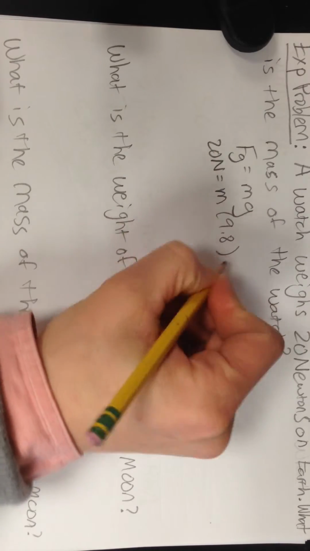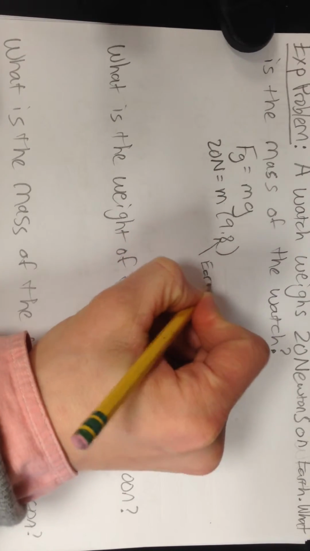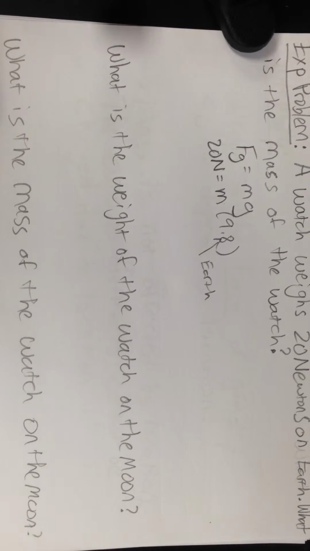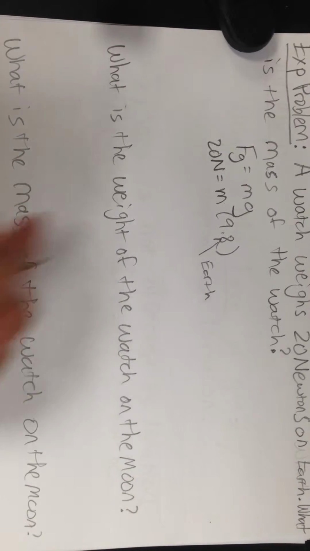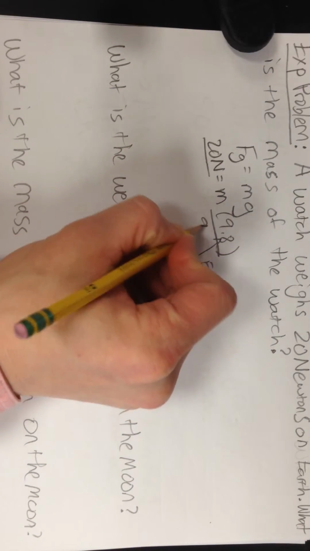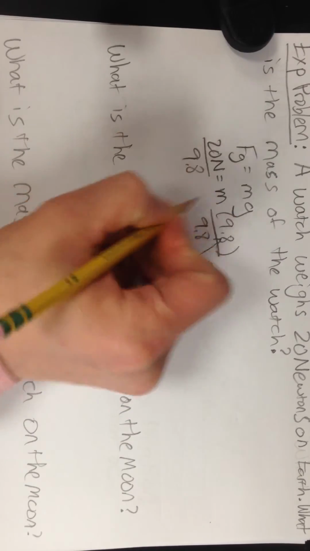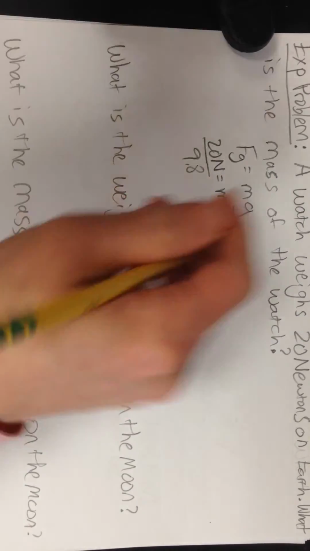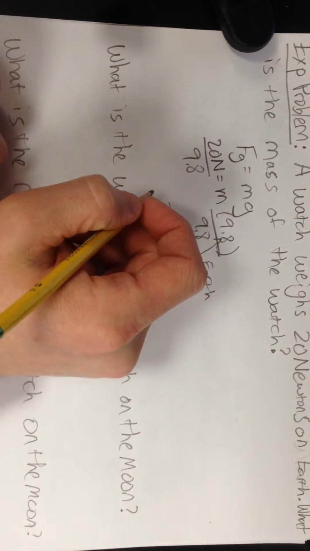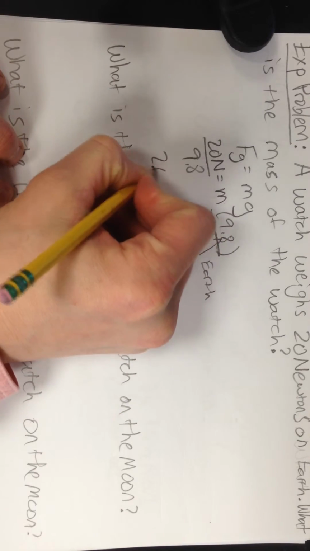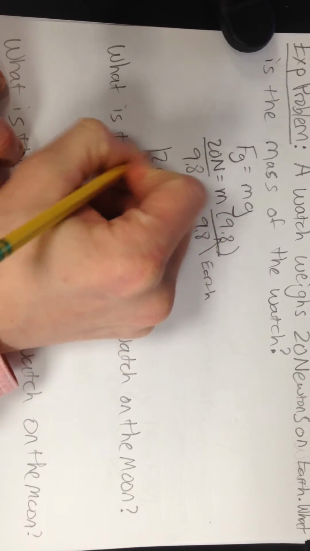Because we're on Earth, we can use 9.8 for the acceleration due to gravity. And then divide both sides by 9.8, and you have its mass. The mass will be 20 divided by 9.8, 2.04 kilograms.